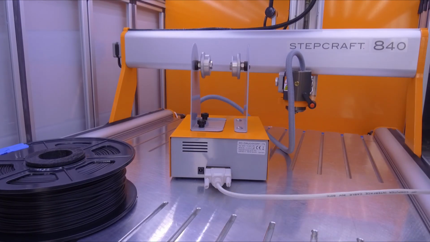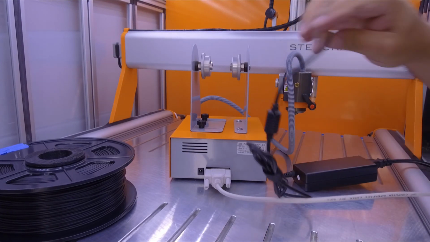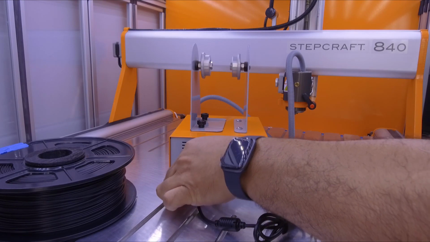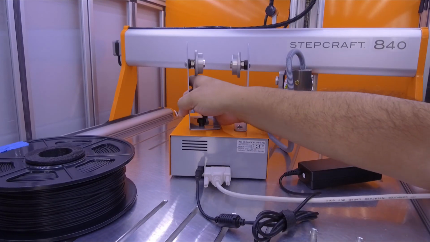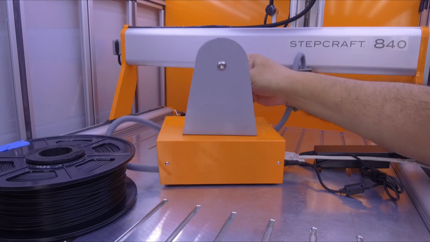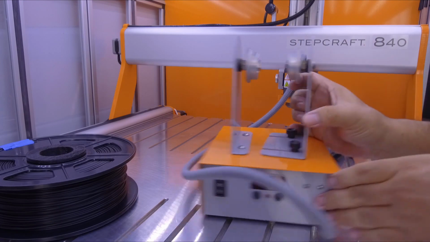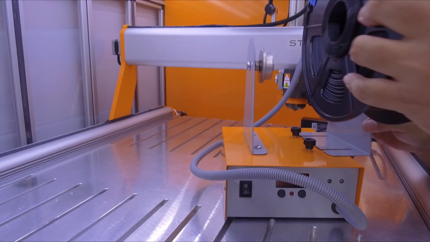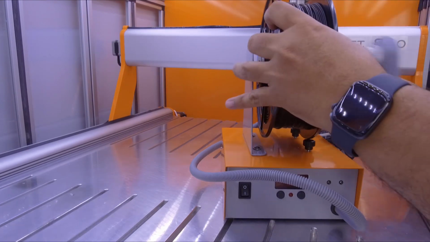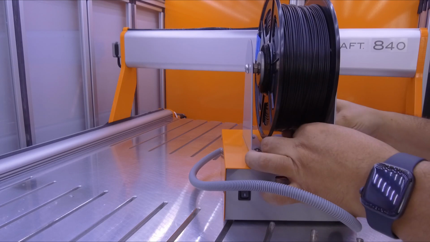And then you can connect the power supply like this. Then connect the other side to the machine, and that's it. Okay, and the filament holder, it's where you put your filament. Something like this. I can tighten these screws a little.